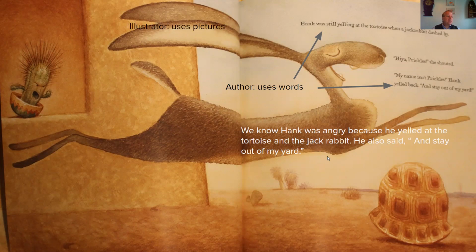So let's see what the illustrator did here. And again, the illustrator uses pictures to add to the story. So what did the illustrator do here? In this case, it's the same person, Carter Goodrich. At any rate, let's take a look at his face here. Look at those eyebrows, right? They're down, right? And his mouth is, right? He's even got a little cactus fist up. Stay out of my yard, right?